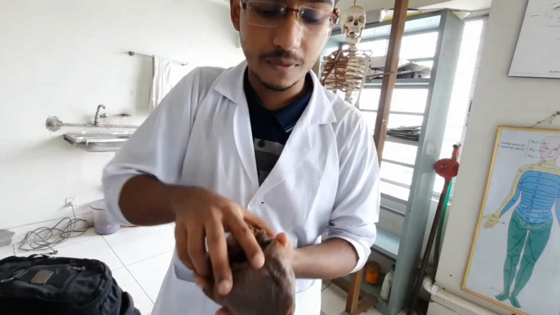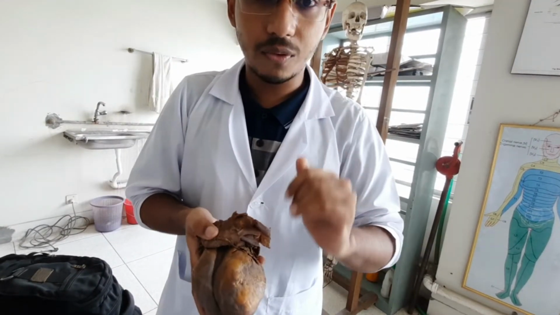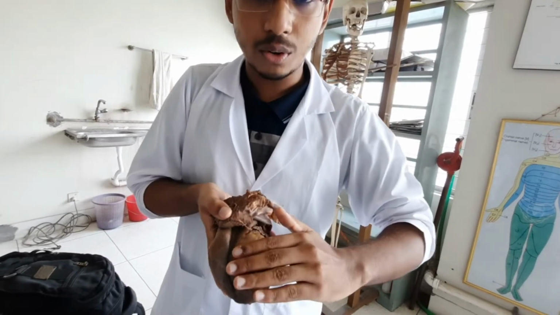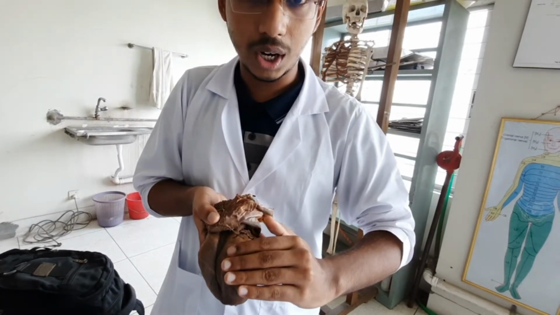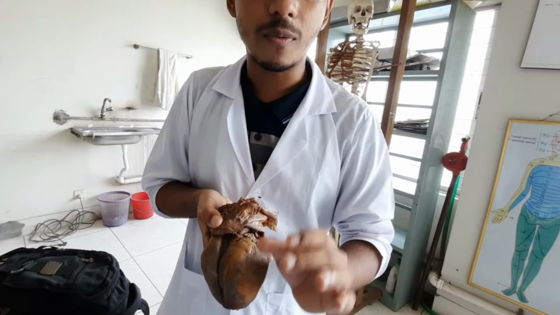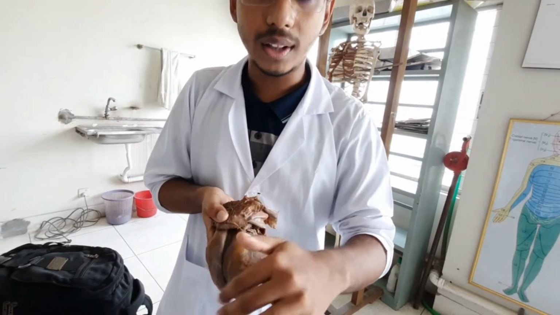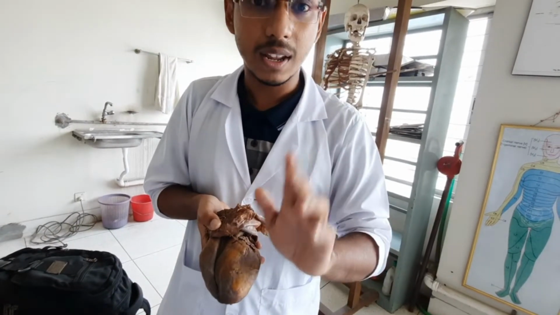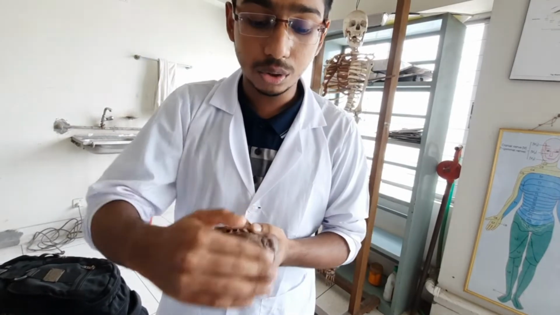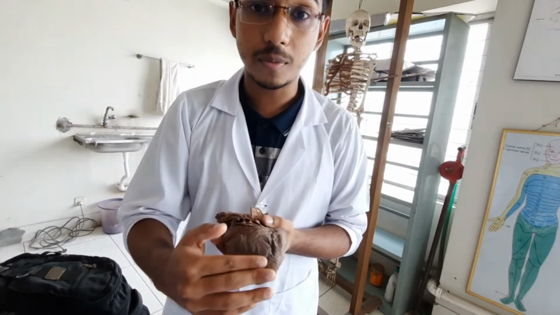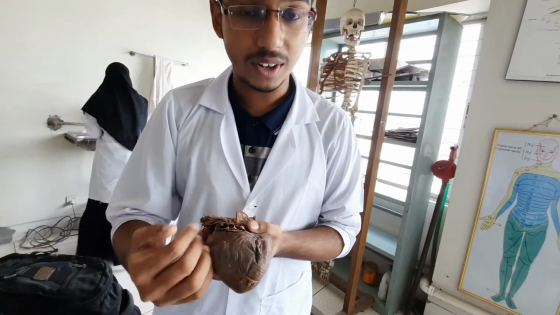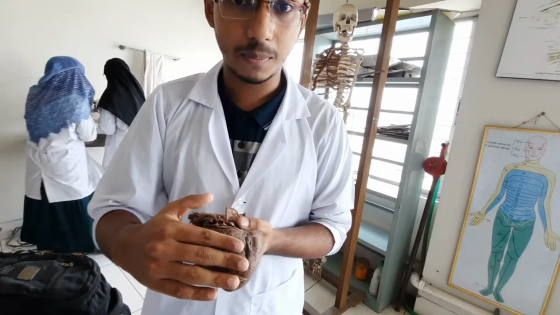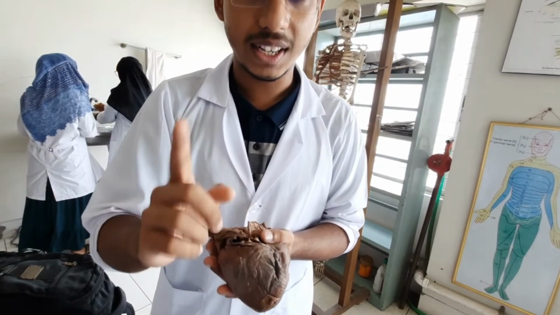This is the sternocostal surface and this is the diaphragmatic surface. Now what is the formation of these surfaces? Two-thirds of the sternocostal surface will be formed by the right ventricle. One-third of the sternocostal surface will be formed by the left ventricle. Two-thirds of the diaphragmatic surface will be formed by the left ventricle, and one-third of the diaphragmatic surface will be formed by the right ventricle.